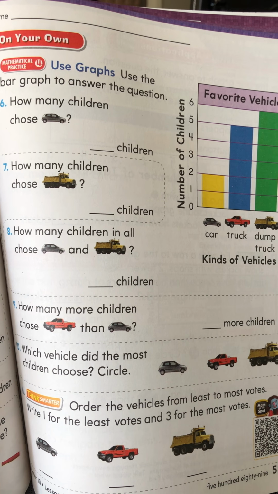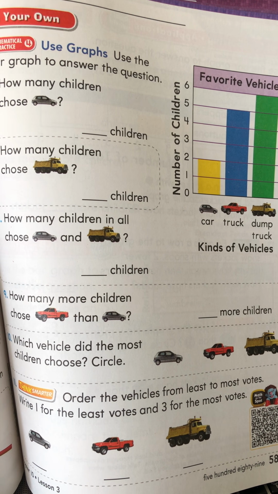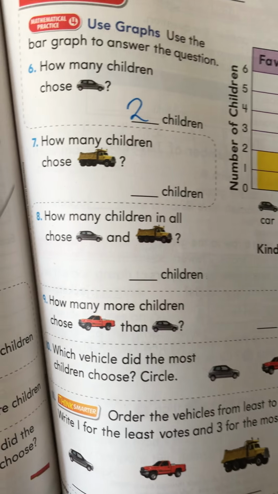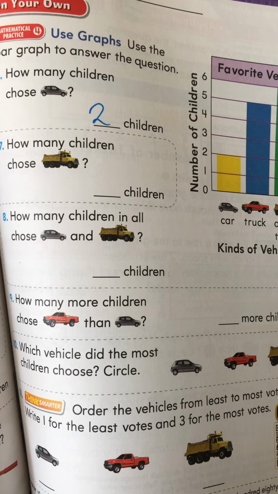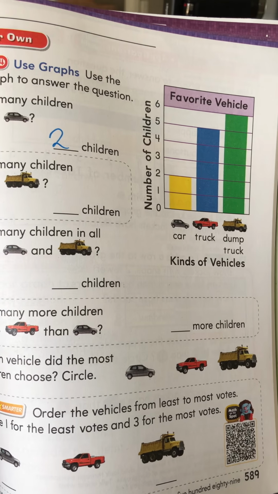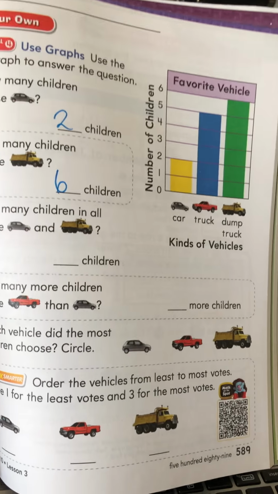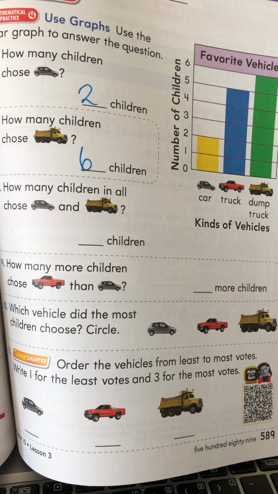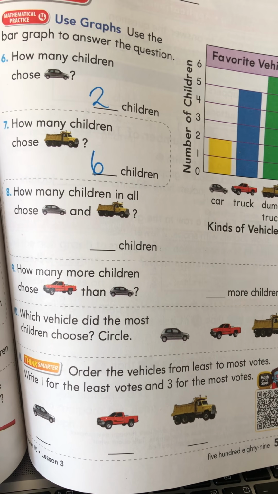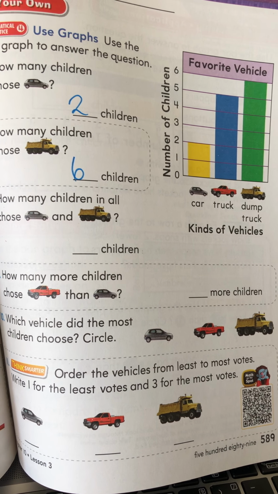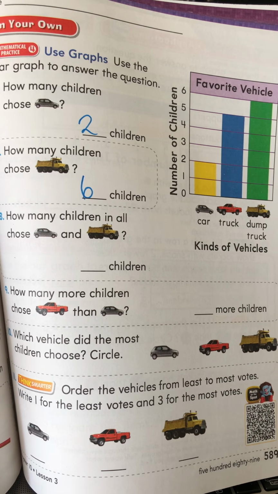How many children chose car? Okay, we can see that's 2. How many children chose dump truck? Okay, that's right, 6. How many children in all chose car and dump truck? Okay, this is a little more challenging. We're not just looking at numbers here.